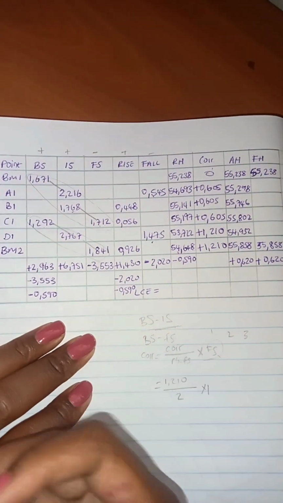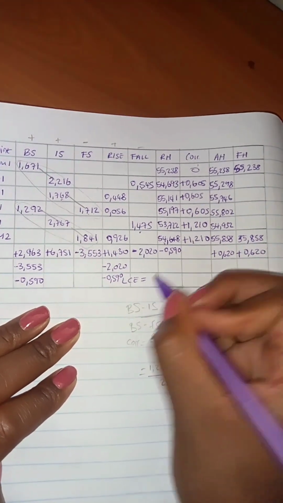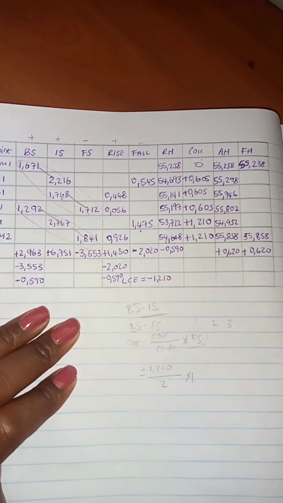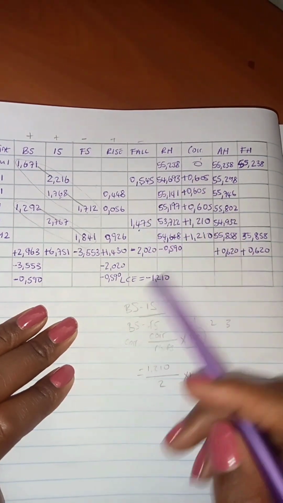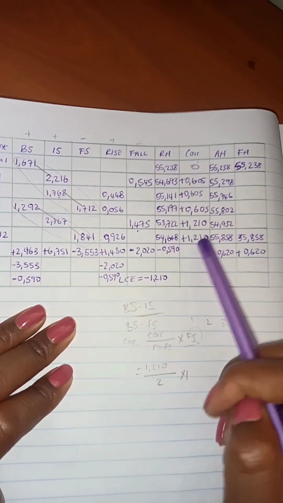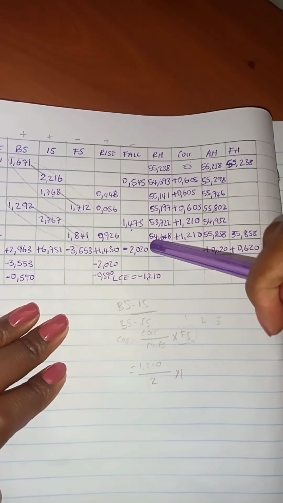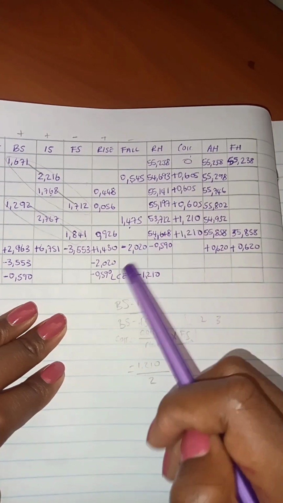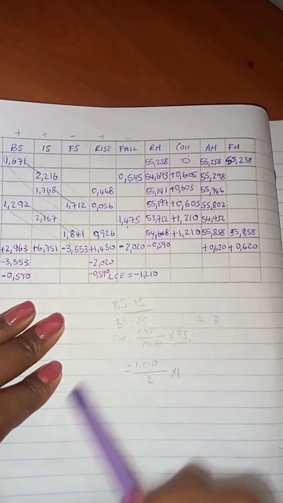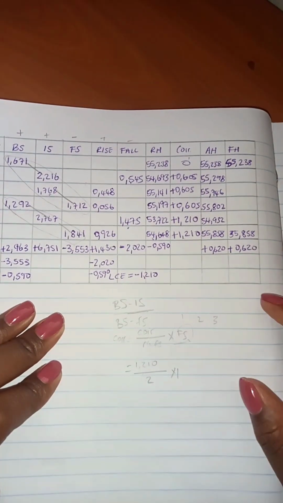And how we do that, we can simply take the opposite sign of the correction and say it's negative 1.210. Or we can say, for the correction, we said the right hand side minus the left hand side, and we got this. But for the linear closing error, we say the left hand side minus the right hand side, and so obviously the sign will be negative to what we got here. So that is the LCE, and then the whole table is completed.